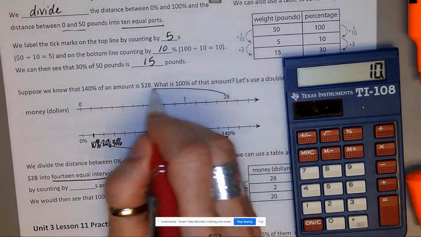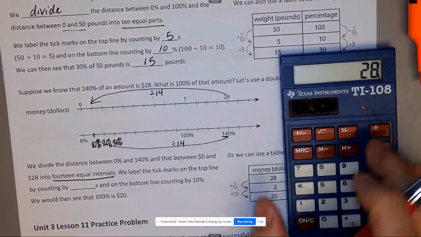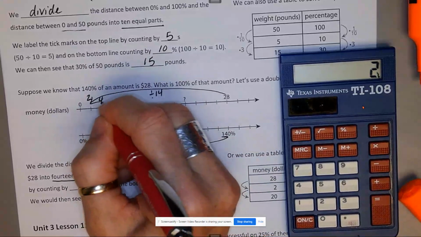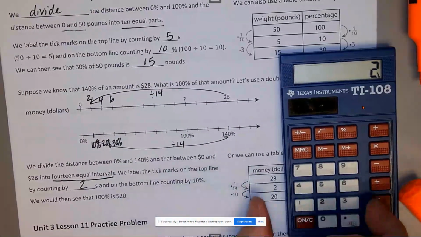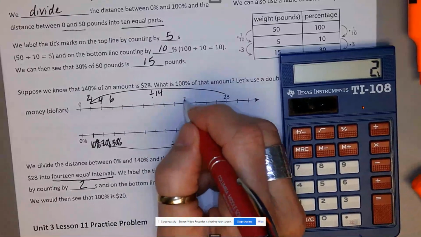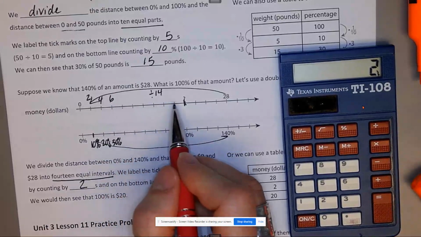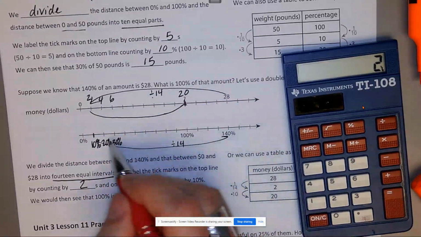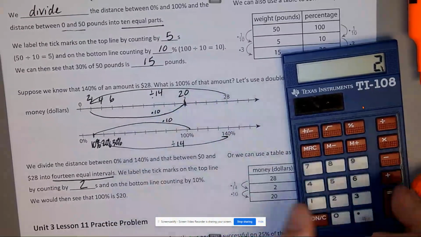And the top line has to be divided by 14 also. 28 divided by 14 is 2. So the top line is counting by 2s. 2, 4, 6. So you could see that 100% is 20. So if we get all the way to here, 2, 4, 6, 8, 10, 12, 14, 16, 18, 20. Or I could say that's 10 marks away, 2 times 10, because that's 10 marks away, times 10, times 10.